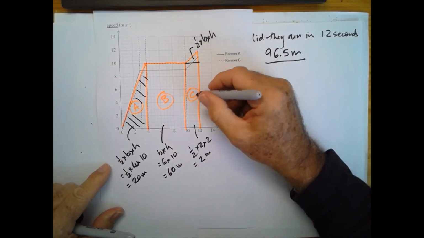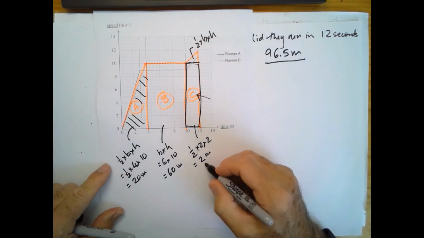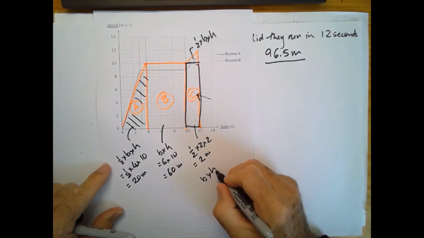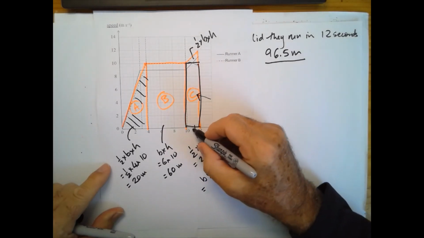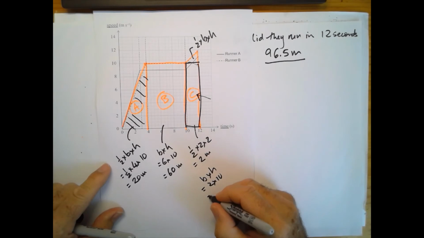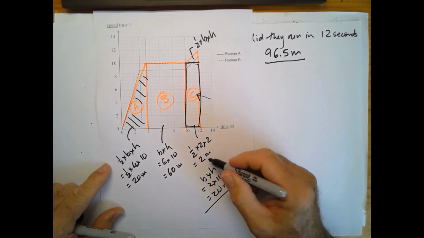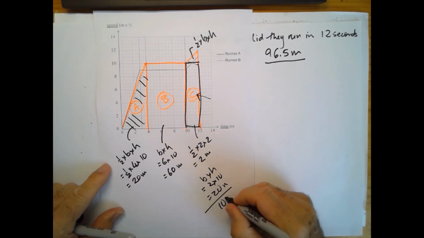The area of this rectangle now, base times height, is equal to base 2 times a height of 10 is equal to 20. Now let's add them all up together and we get 22, 82, 102 meters.